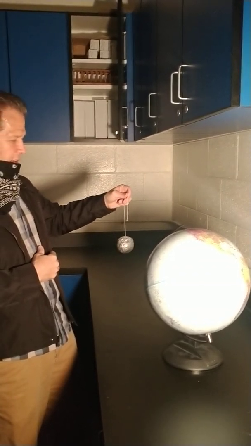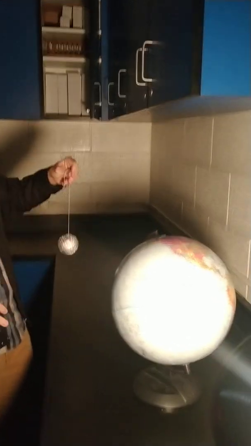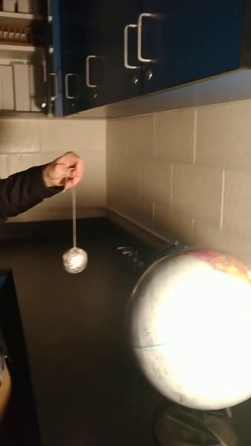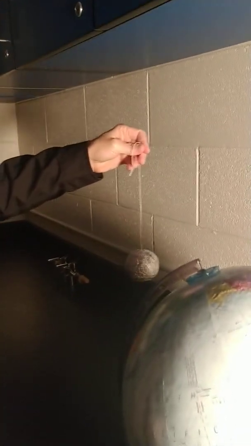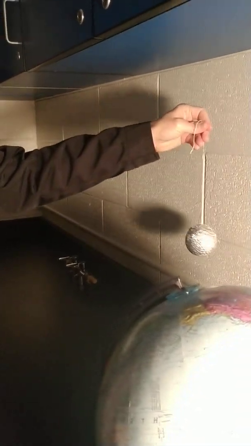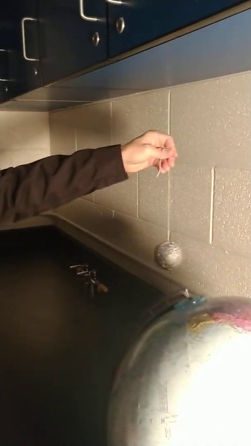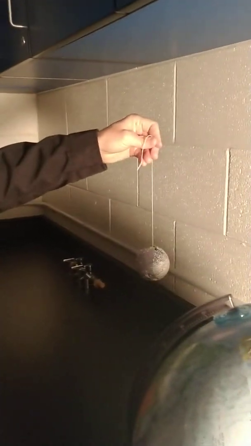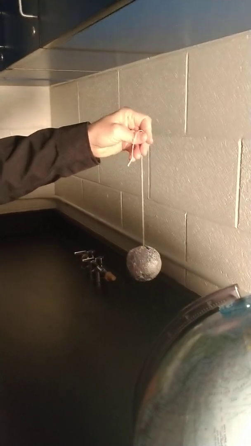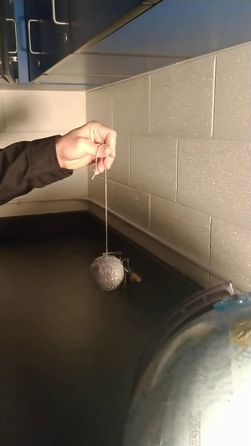However, can you see this as it comes this way? Go a little closer. Is the shadow? Can you see that, Mrs. Porter? The shadow of the Earth is cast upon the moon. So I'll come back this way. See how you can see the moon, but now over here it darkens up because the shadow of the Earth passes over the moon, which causes a lunar eclipse.